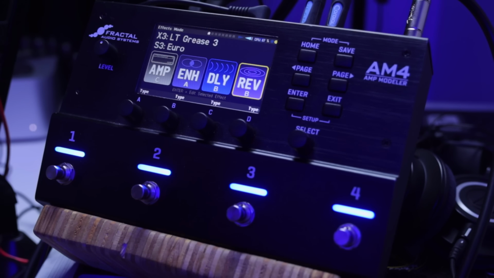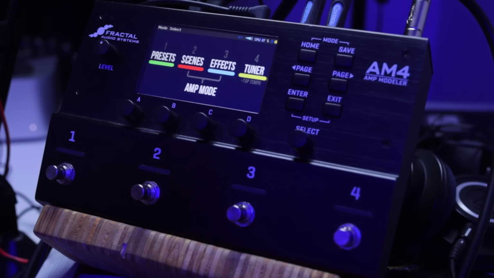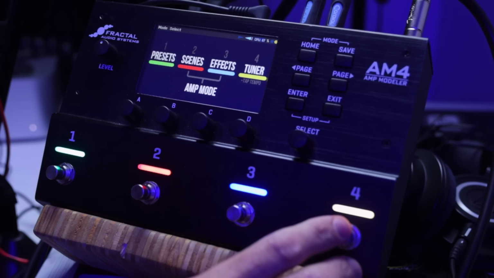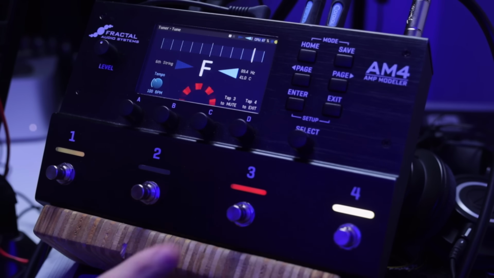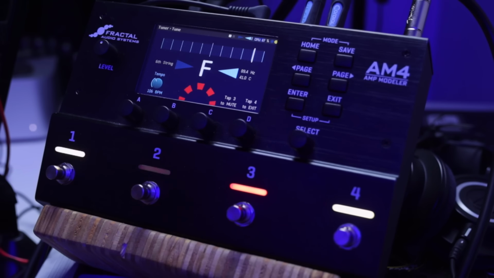And then I can repeat that process if I want to change to another scene or another preset. These two together, I can select my mode over here, or I can go over to the tuner and tap tempo, mute it and tune my guitar, change the tempo of anything that I've got time synced over there.